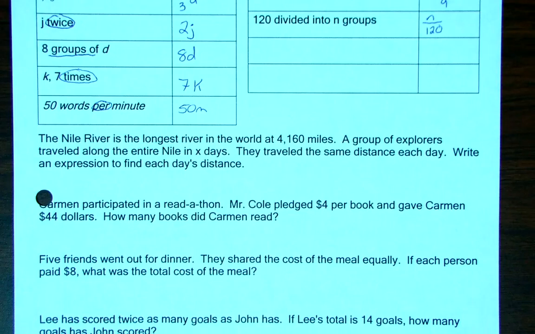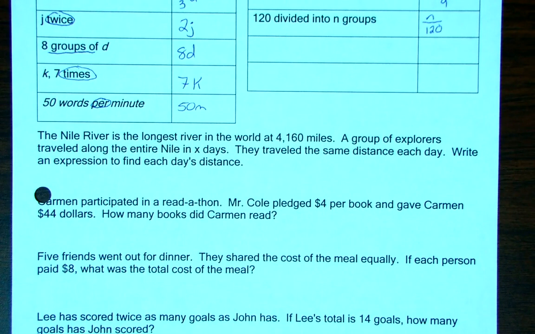The first one says the Nile River is the longest river in the world at 4,160 miles. A group of explorers traveled the entire Nile River in X days. They traveled the same distance each day. Write an expression to find each day's distance. Well, this is going to be a fun one. Let's see. A group traveled the entire river in X days.